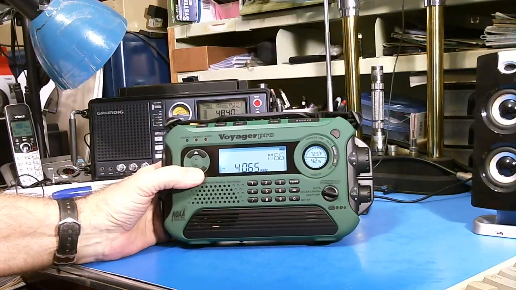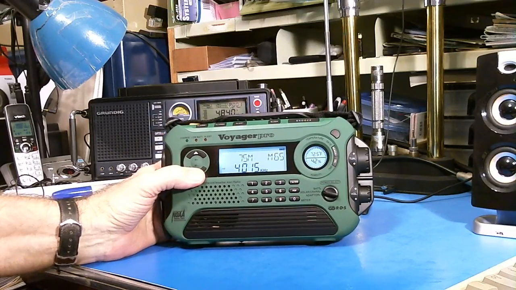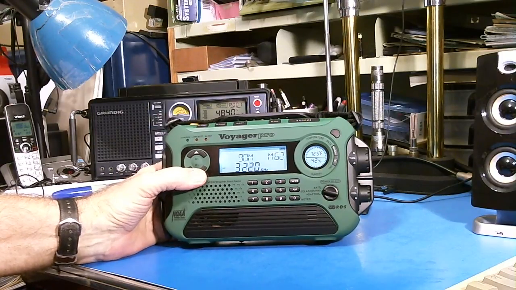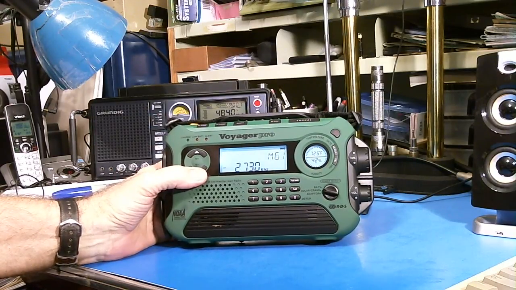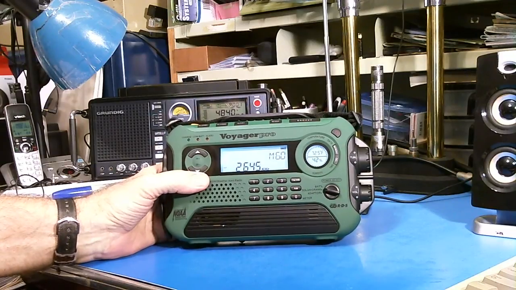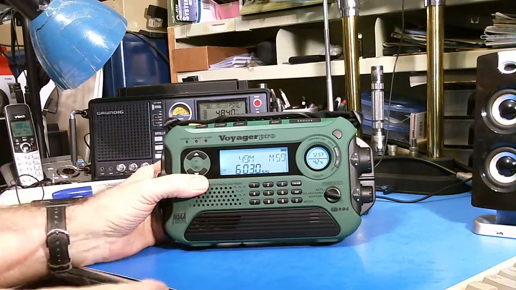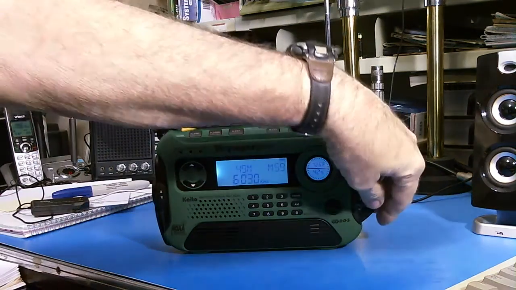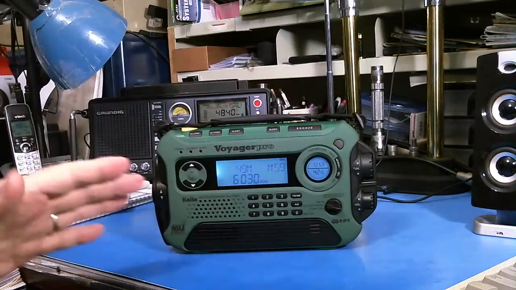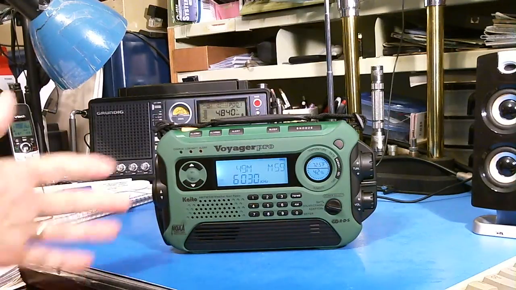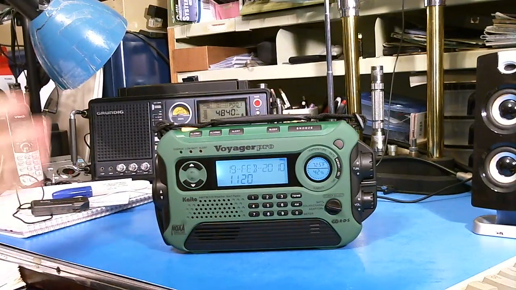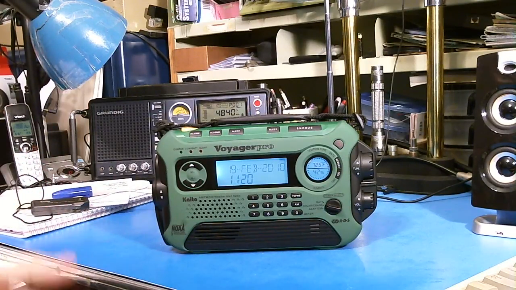So there's 41, 40, 40, 3.4, 3.3, 3.2, 2.7, 2.6, 6.0. So I think what I'm seeing there is when I did a scan some other evening, it got more stations, therefore used more memory locations.